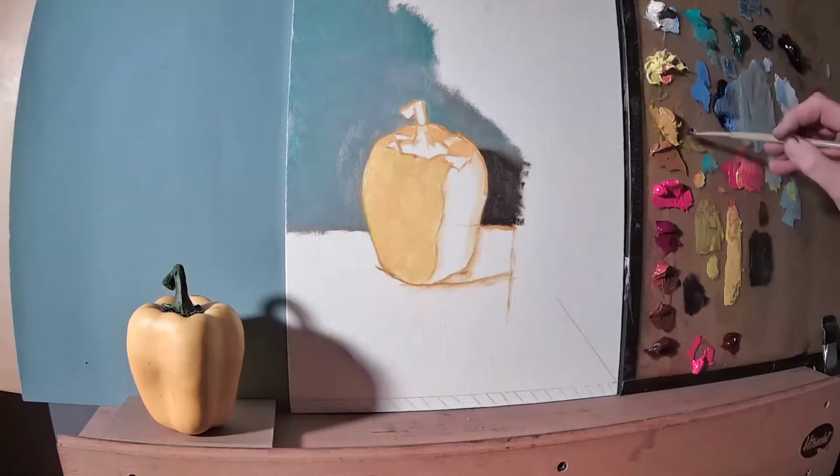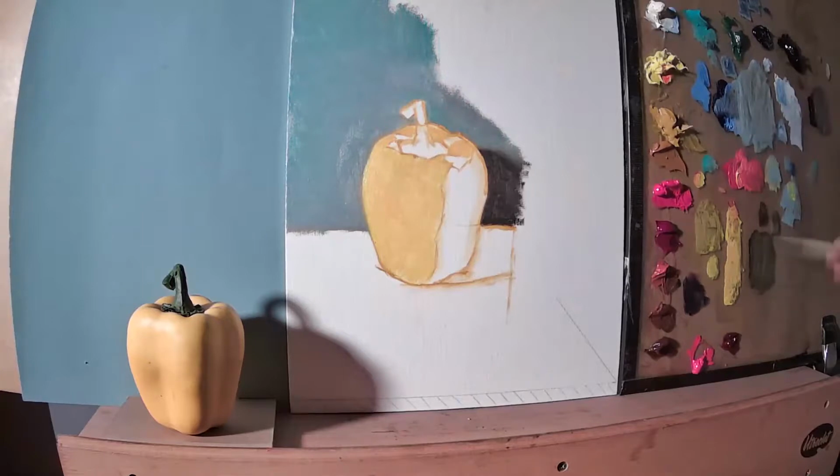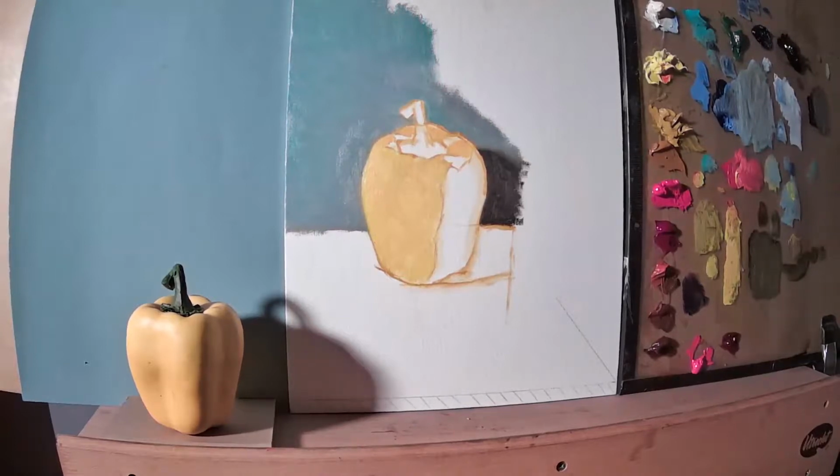And then I'm going to both neutralize and lighten it with a little bit of yellow ochre. I could again neutralize that with cadmium yellow, but since I want to make a grayed down neutral color for that shadow, I'm going to use yellow ochre, which is already a relatively neutral color.